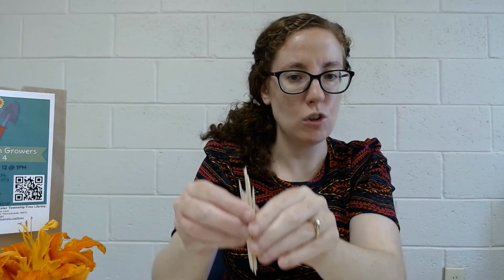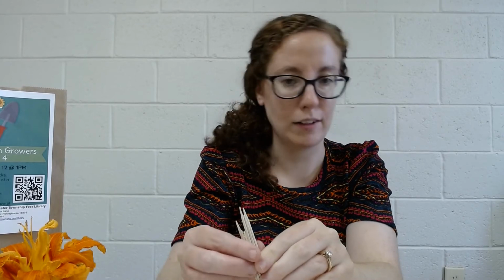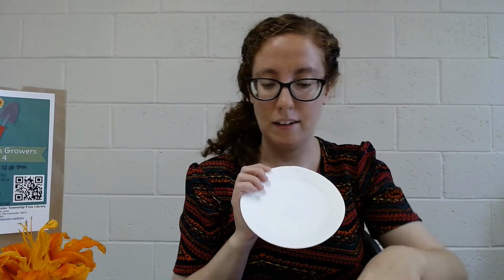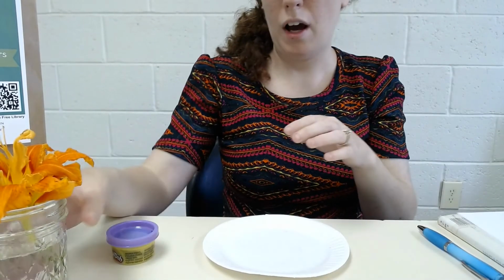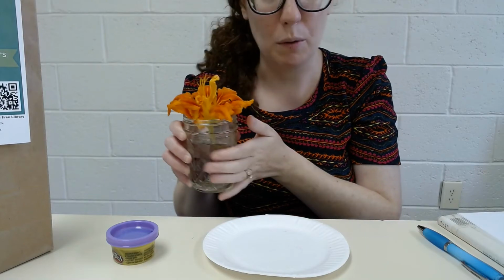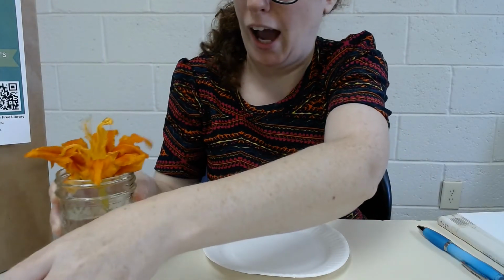And you could use the toothpicks, by the way, for the first activity, for the observation activity that we did as well. Alright, so what we're going to be doing is building a replica of a flower and then going over all the parts of a flower. So I actually have a paper plate that I wasn't using, so I'm going to be using that to build my flower base. I also have our demo flower here that we can look at to help us.